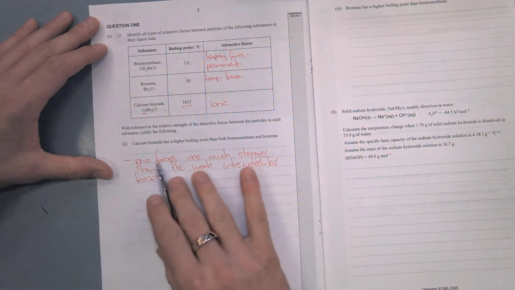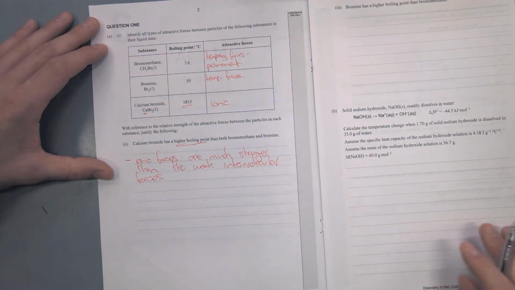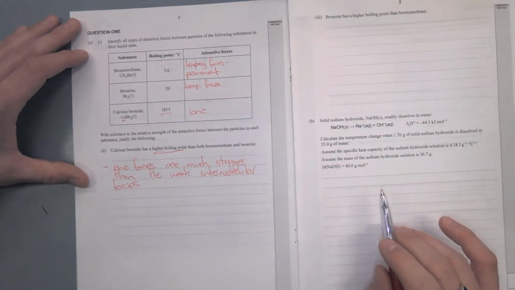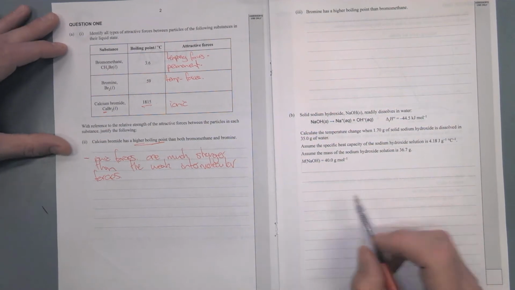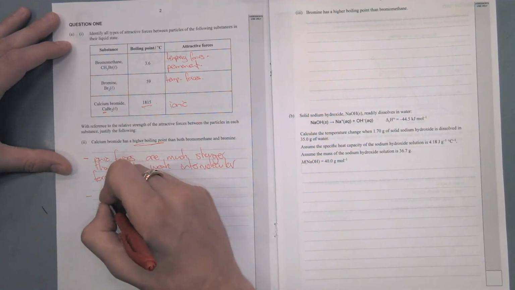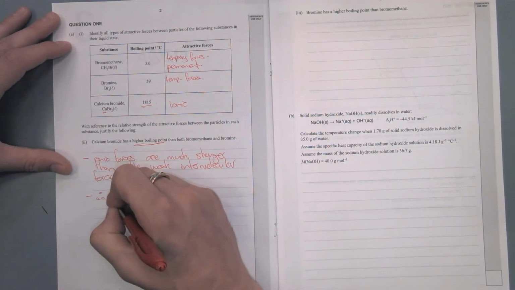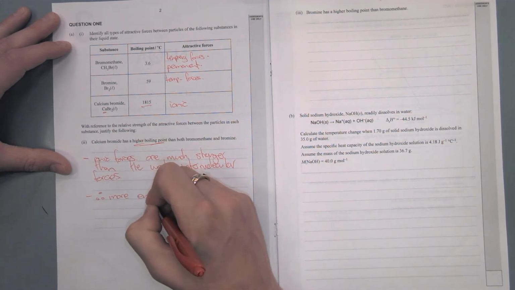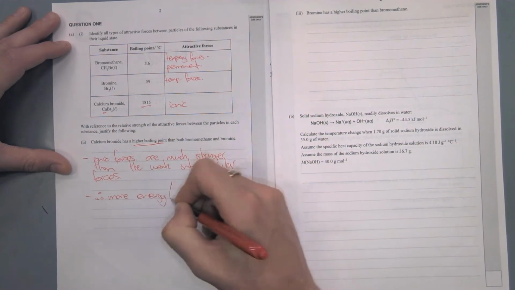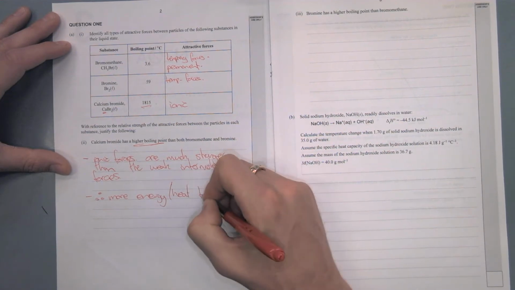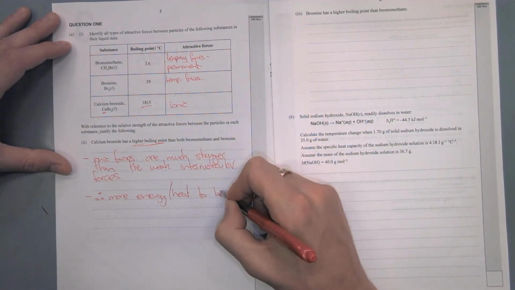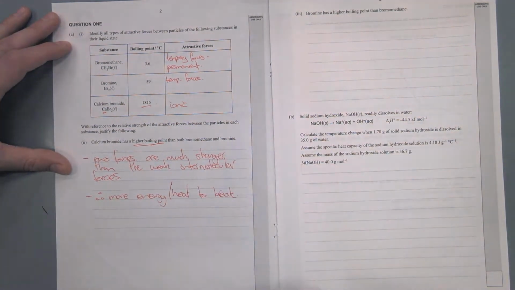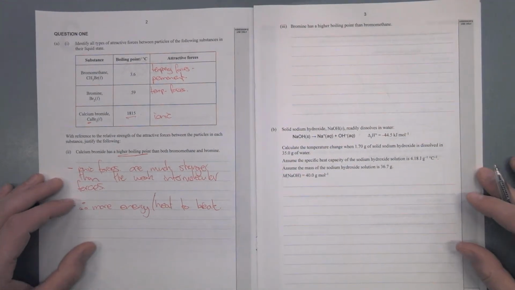Okay, and so then just to say one more thing, because we're talking about boiling point, we want to relate the forces back to that, so we're going to say the forces are stronger, therefore more energy/heat to break. Just making that link between the temperature going up and the forces that we're breaking.